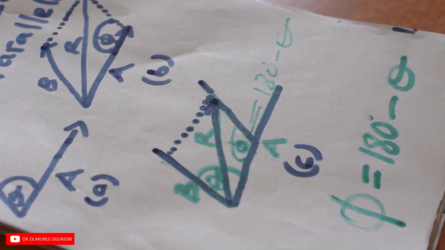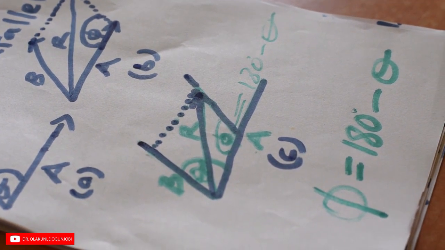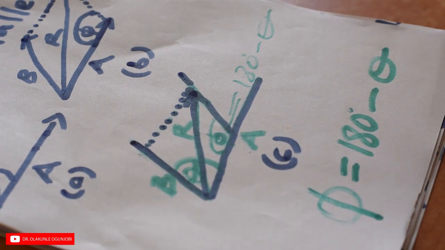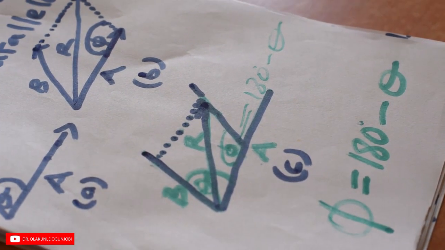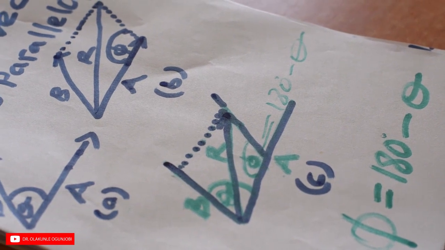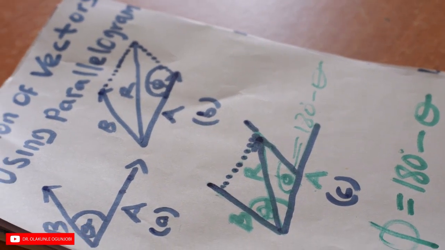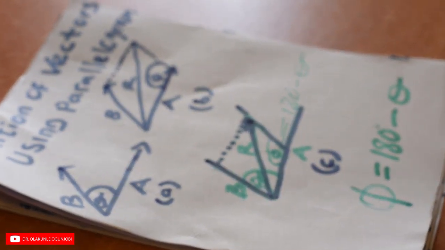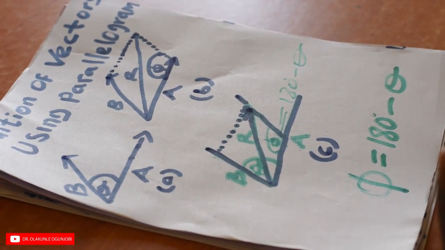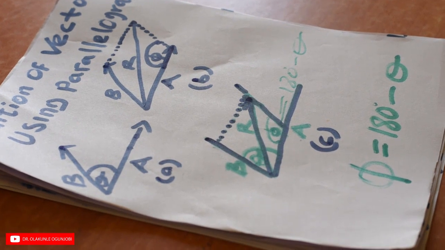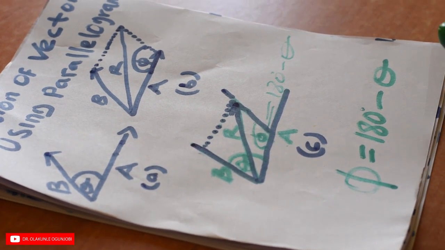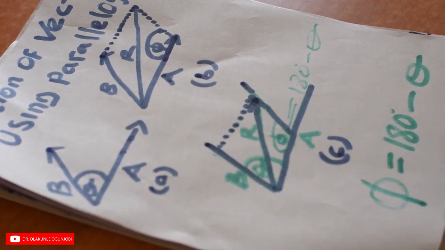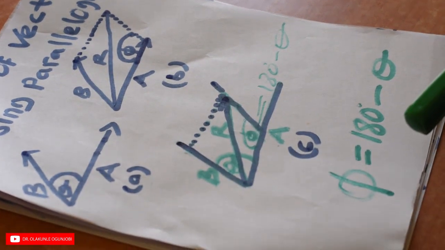You remember your cosine rule? Okay. So that's where you put your cosine rule into use, where you have a squared equals b squared plus c squared minus 2bc cos A. And d squared equals a squared plus c squared minus 2ac cos B. And c squared equals a squared plus b squared minus 2ab cos C. So if you know the magnitude of A and B, and of course phi, then R can be determined.